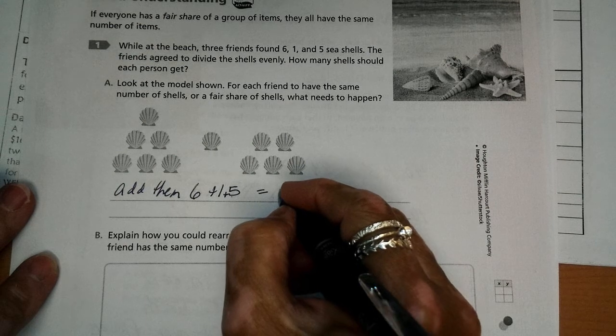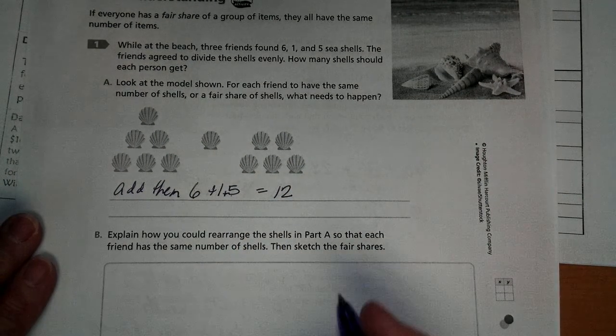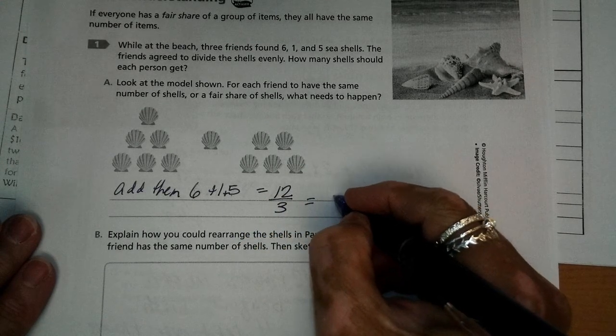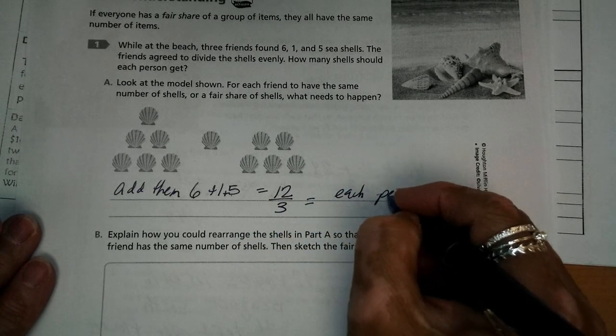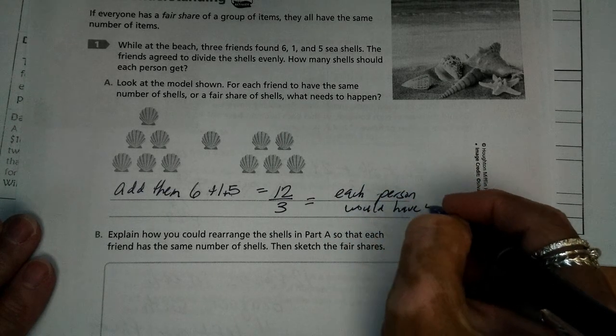All right, so we would have 12, right? Mm-hmm. And then divide that by 3. Yep, divide by 3, so each person would have 4. Okay, yep.